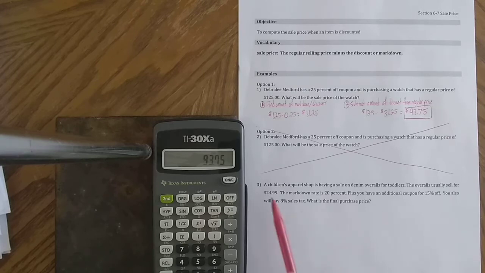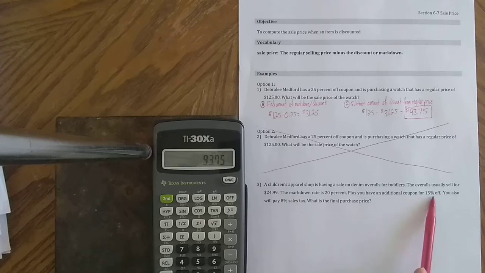Okay. Let's move on. A children's apparel shop is having a sale on denim overalls for toddlers. The overalls usually sell for $24.99. The markdown rate is 20%, plus you have an additional coupon for 15% off. You also will pay 8% sales tax. What is the final purchase price?